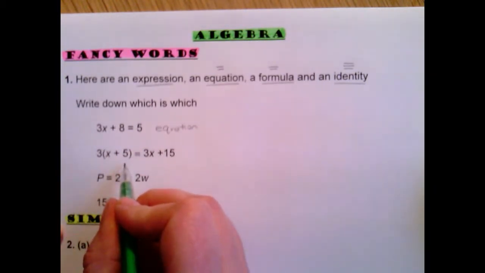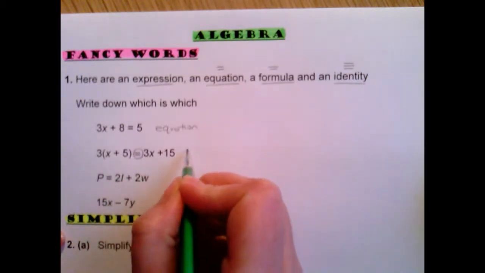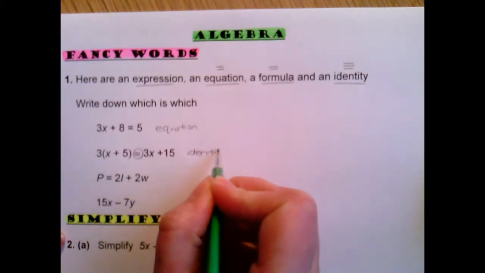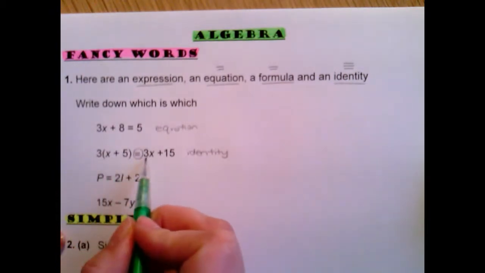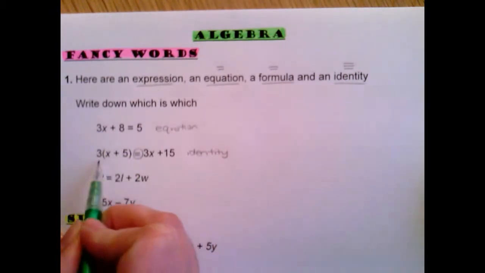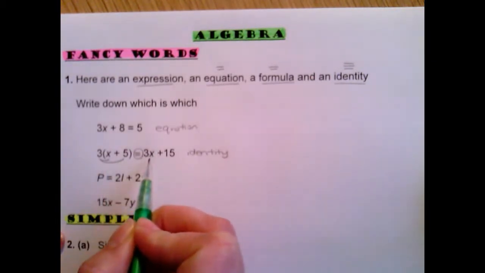3 bracket x plus 5, and then you've got the wee triple equal sign, so that means that it's an identity. And all that's meant by that is just that the left side is equivalent to the right side. If you expand that bracket out, you would get 3x plus 15, which is the same as what we've got on the right side. So they are equivalent to each other.